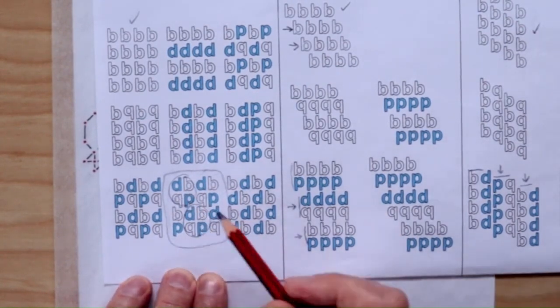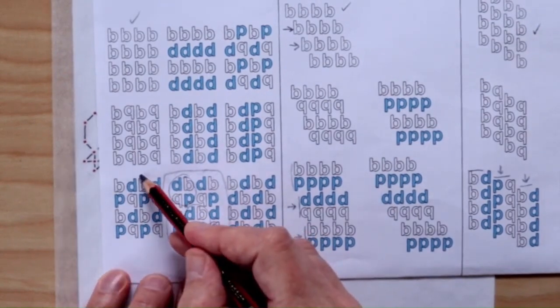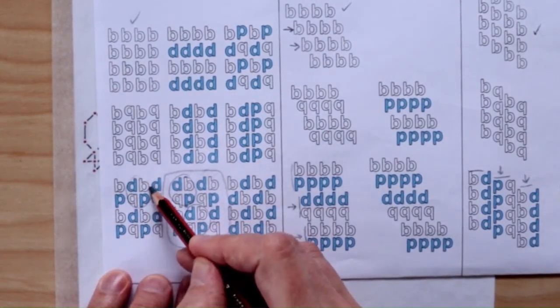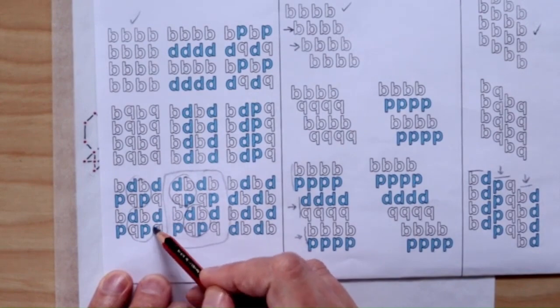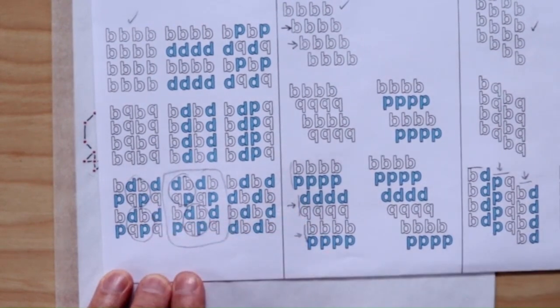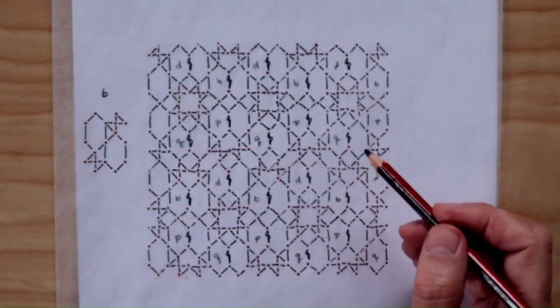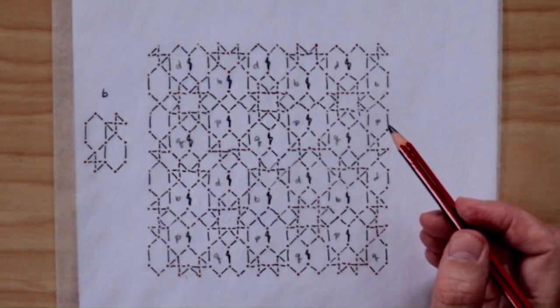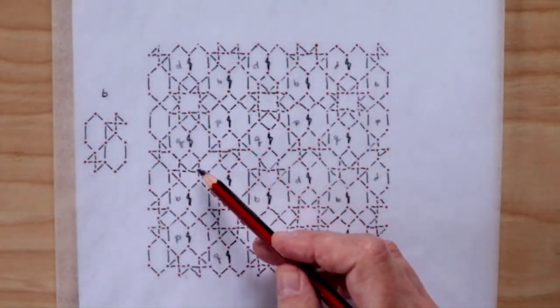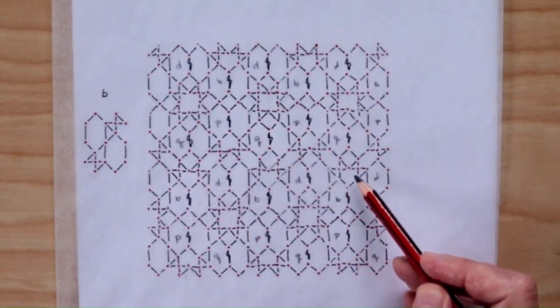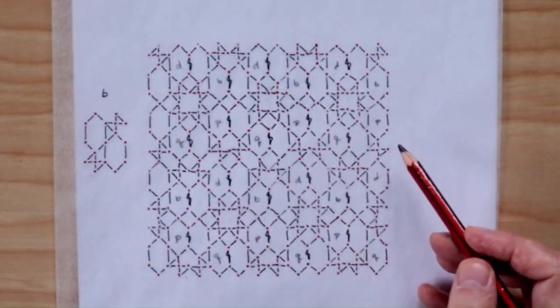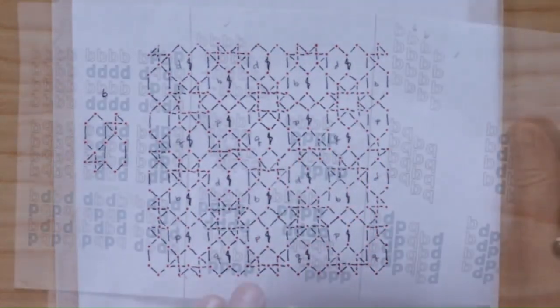If we wanted it directly underneath, we would use this pattern instead. So here the DBQP and this DBQP are in the same column. And if you look around, you'll see other aspects of symmetry going on. So there's kind of a zigzag ribbon going through the flowers as well, between rows of flowers.